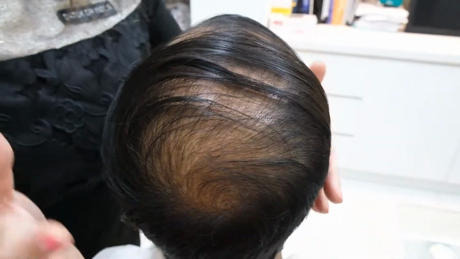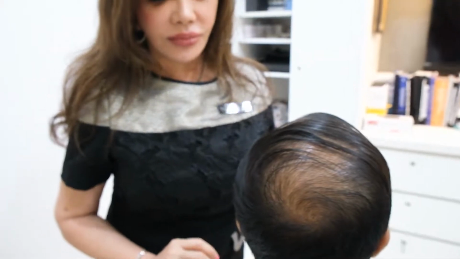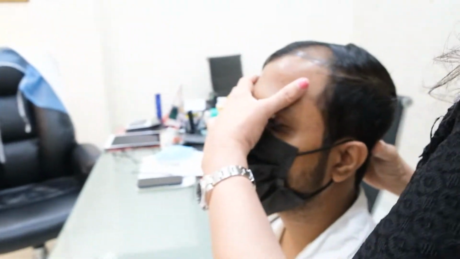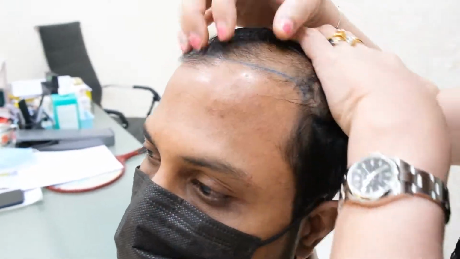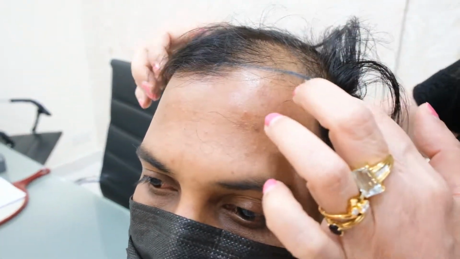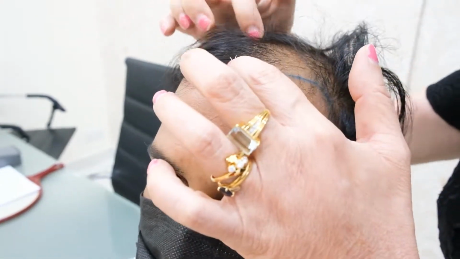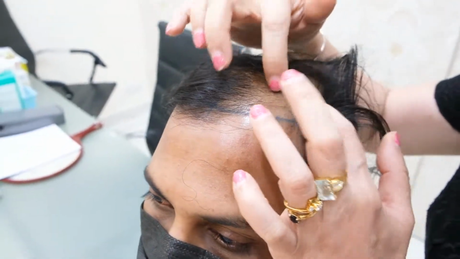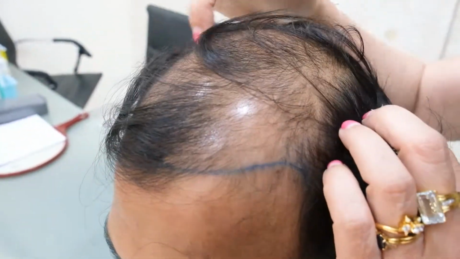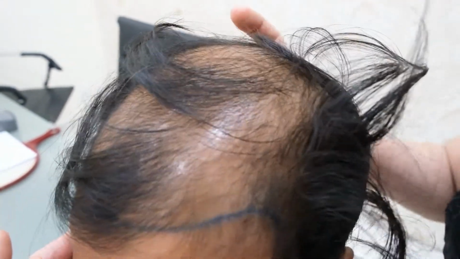So what we're going to do now, let's see the front now. So yes, for the front, doctor has just done the hairline. So this is the hairline. So you can see from the hairline, from the mid-scalp, I'm going to do some dense packing hair and we go a little bit down. This is the mid-scalp area and the crown area.